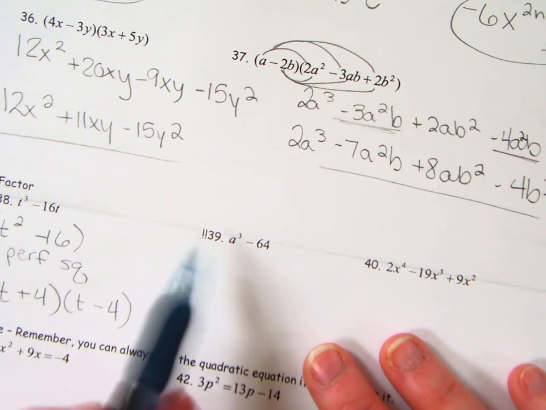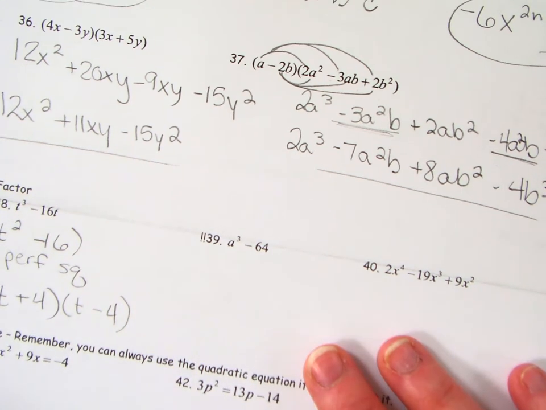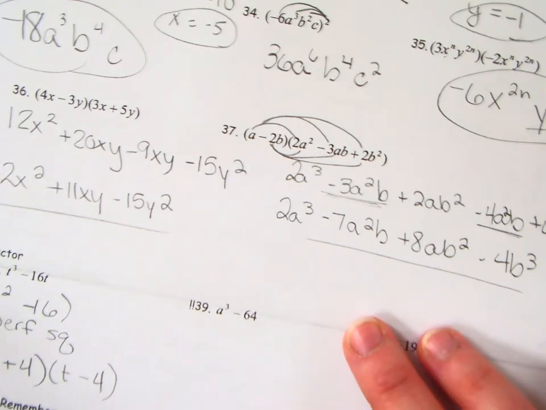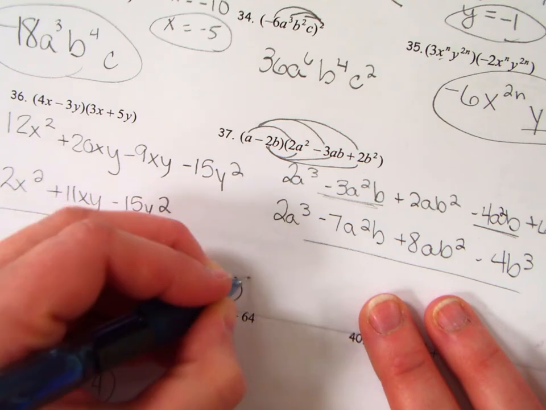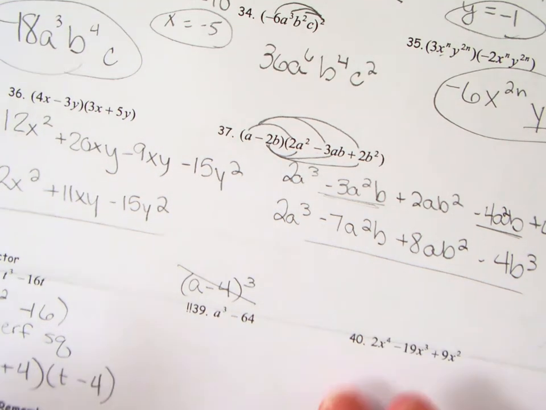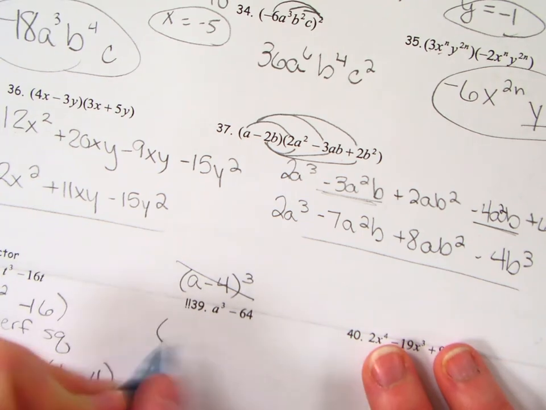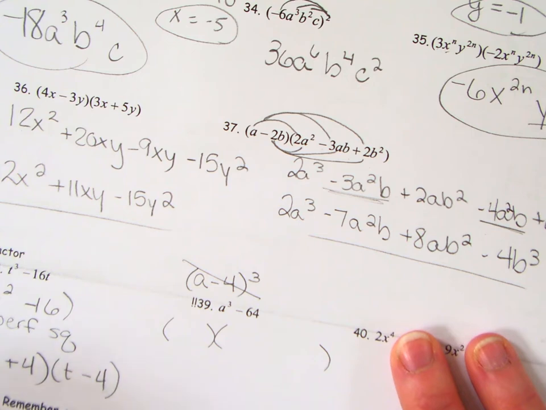Now number 39 has 2 exclamation points on it because, well, kids miss it a lot. I'm going to write the wrong answer that kids pick on this one all the time on the test. They'll pick a minus 4 to the quantity cubed. Yep, that's definitely not right, so don't pick that one. That's a perfect cube, so it's a small parenthesis and a big parenthesis. This is from chapter 5, section 3, if you need to review it.